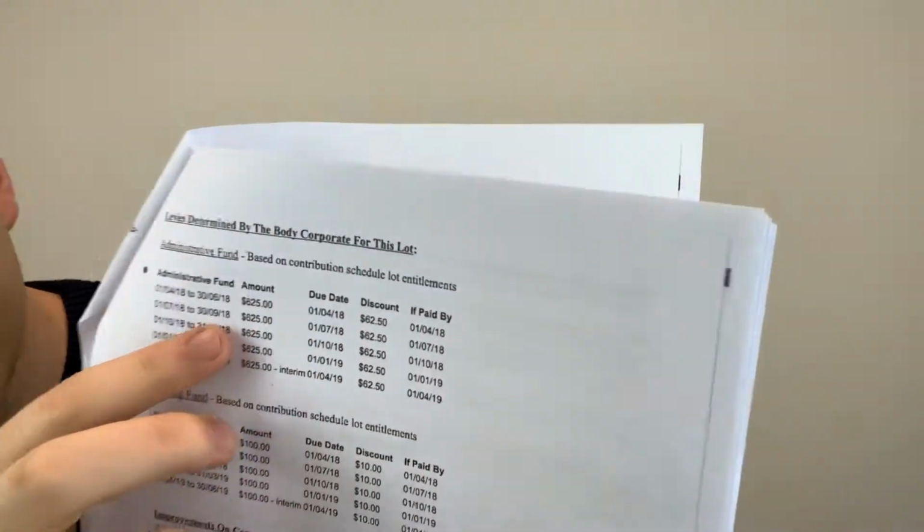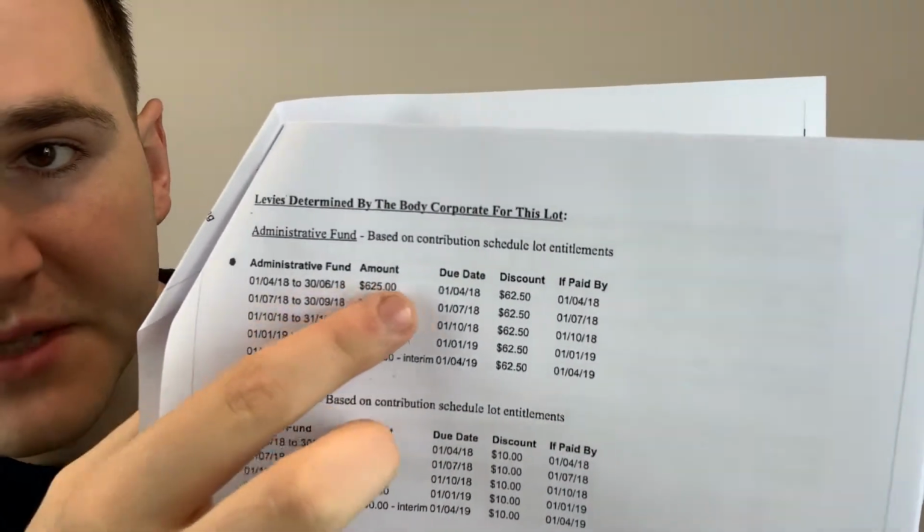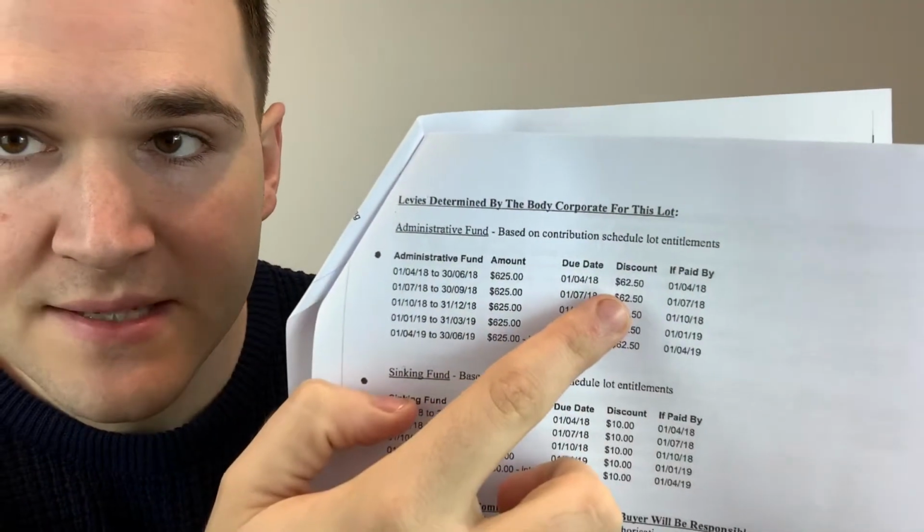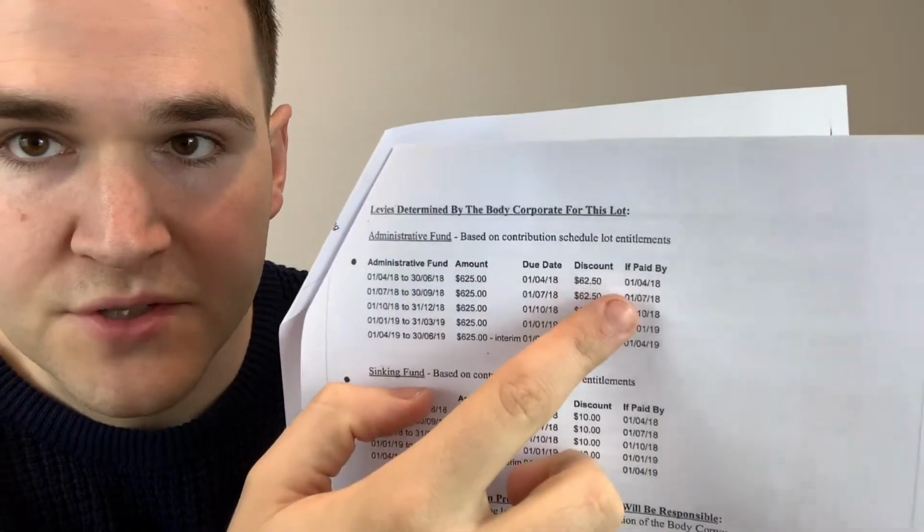Another thing to look out for: sometimes with the body corporate or strata levies, you get discounts depending on the structure of it if you pay on time. This one's a good example. You see roughly $625 at the due date, and then you actually get a 10% discount if you pay on time.